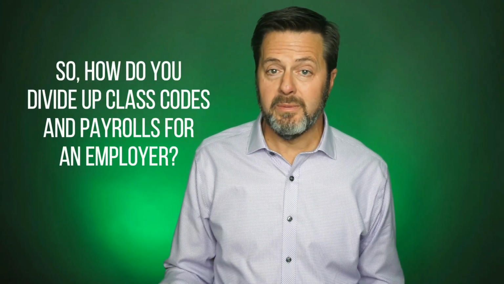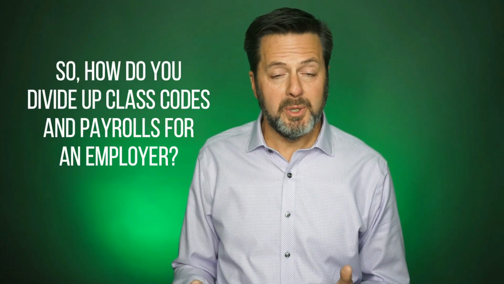So, how do you divide up class codes and payrolls for an employer? There's no simple answer to that question, and this is where a skilled broker can step in and help unravel this sometimes confusing knot. Through the use of the state workers' comp rating boards, the NCCI, and experience, a good broker can help navigate through the issues of assigning codes and dividing up payrolls.